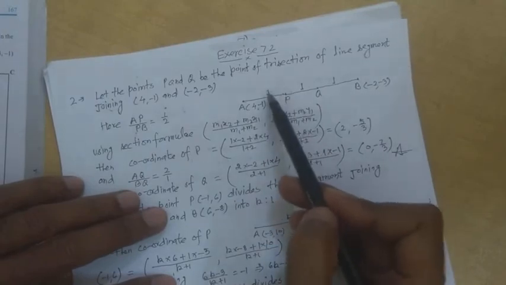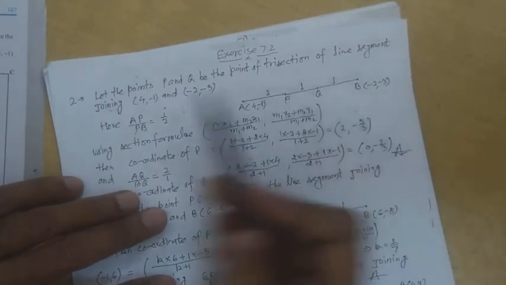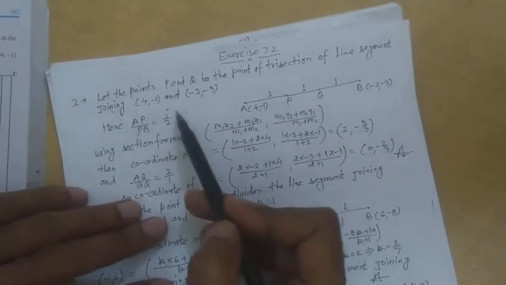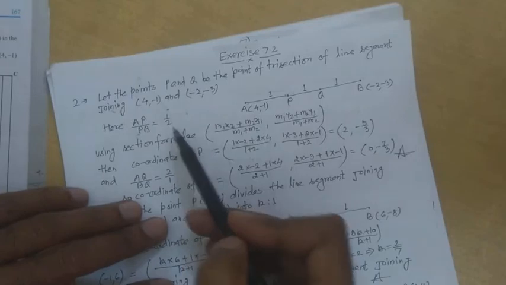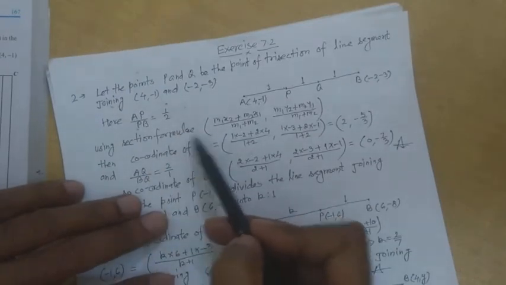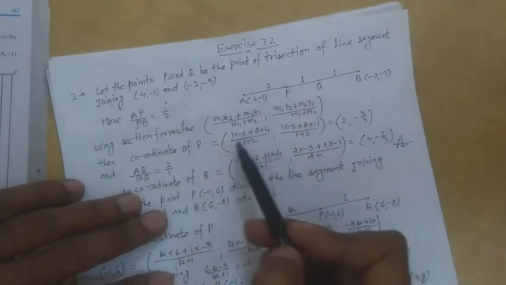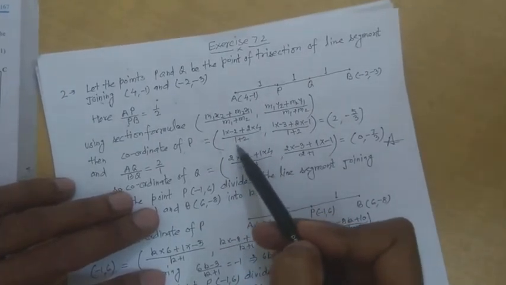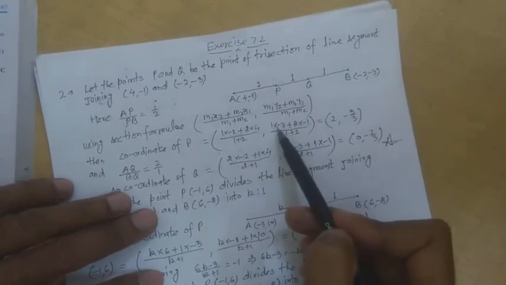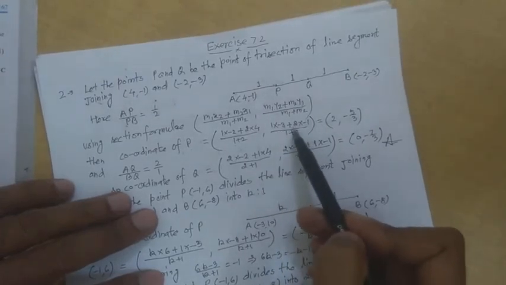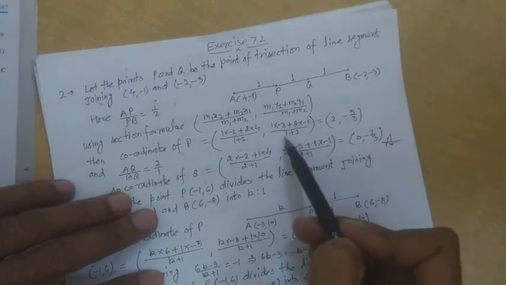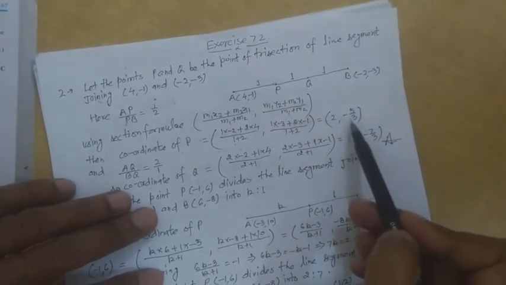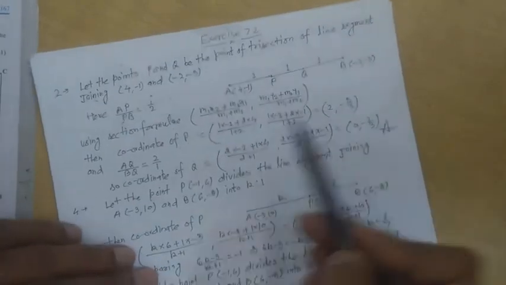If you take this ratio 1, 1, 1, then AP to PB is 1 to 2. With the section formula, the coordinates of P are (1 multiplied by -2 plus 2 multiplied by 4) upon (1 plus 2), and (1 multiplied by -3 plus 2 multiplied by -1) upon 3. That will give 2 and -5 by 3.